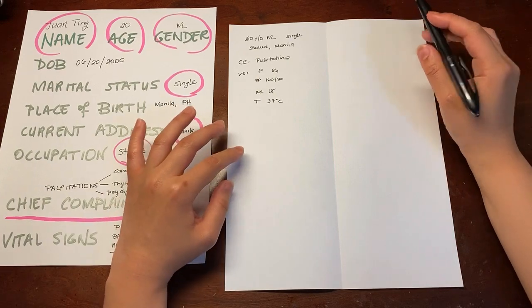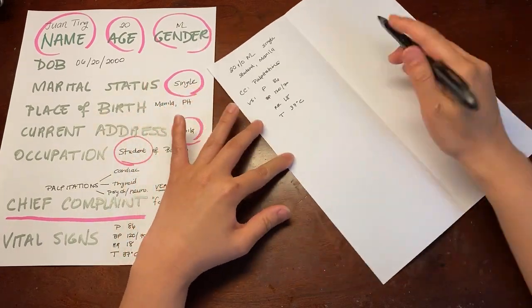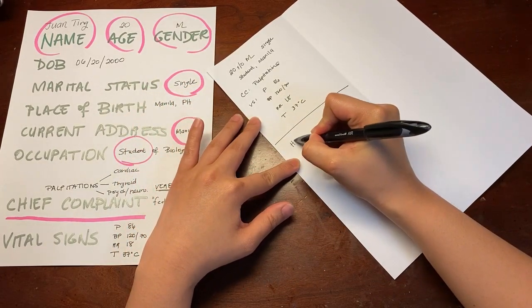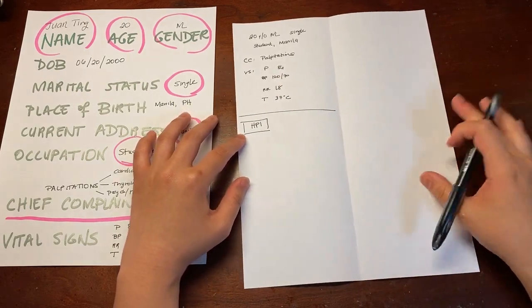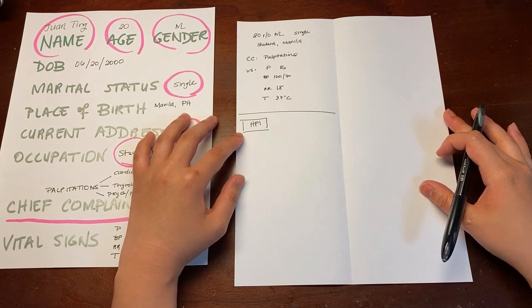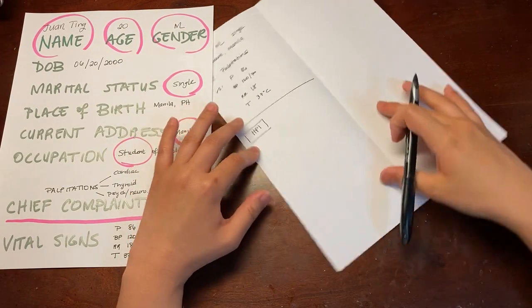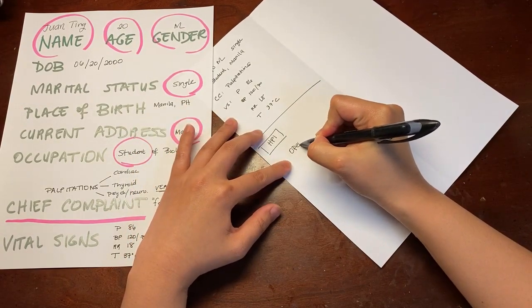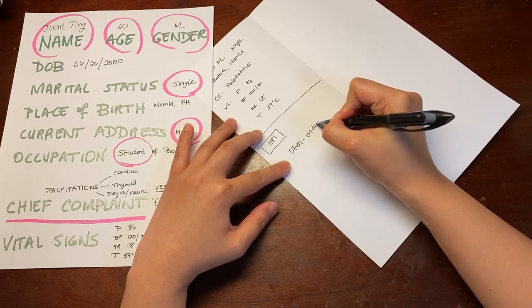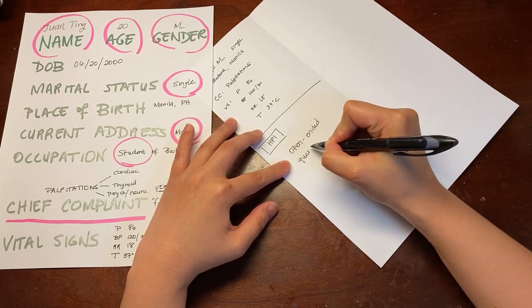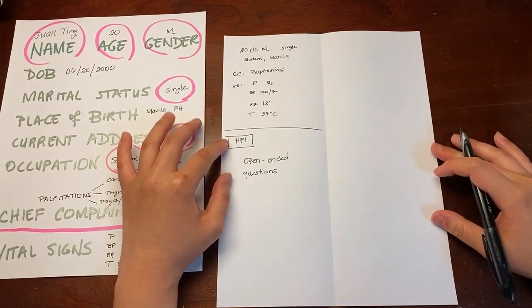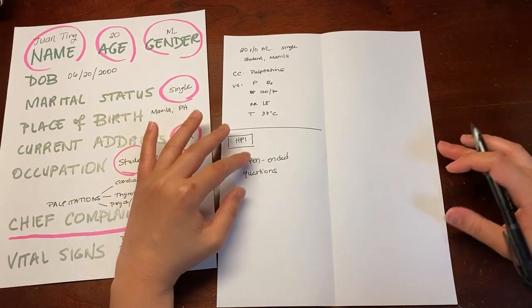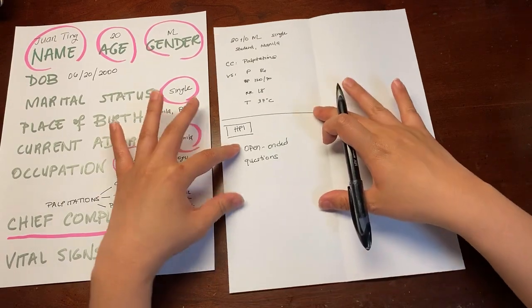Okay, so this is when you would start your HPI. Now, the important thing about the HPI is to ask everything in the same order. So first you ask an open-ended question. Please tell me more about your palpitations. Can you tell me about why you came here today? Can you tell me more about what you experienced? So you let the patient talk.